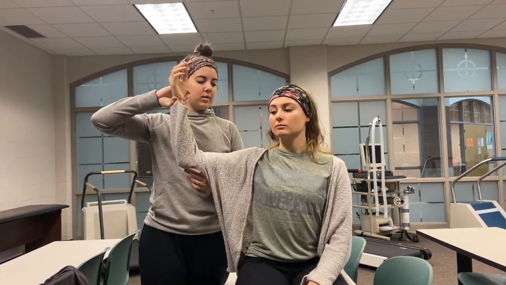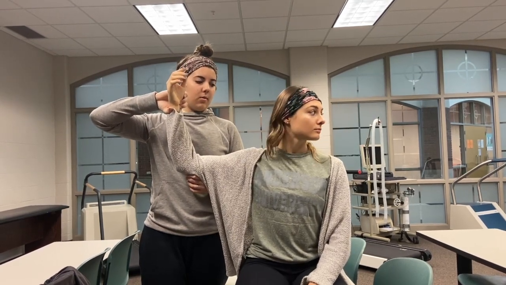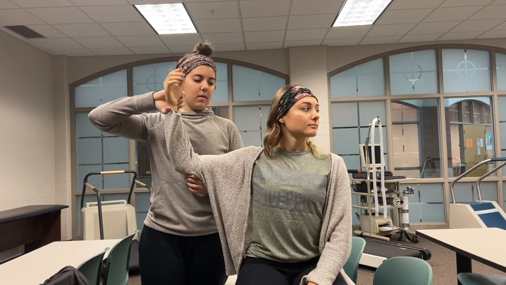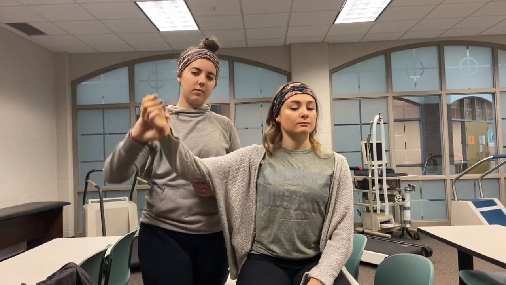Also with that is the Allen's test. Same thing, you want to find their radial pulse, and then you're going to bring them into an L like this, and then you want the patient to look away from you and then hold their breath. A positive sign would be if their pulse diminishes or goes away, and this is also for thoracic outlet syndrome.